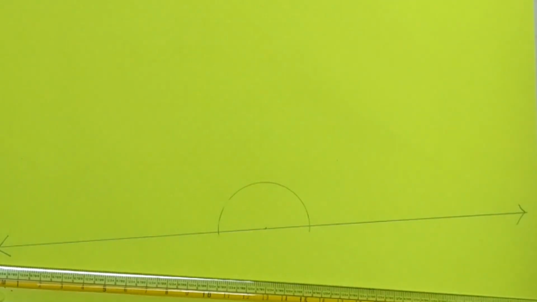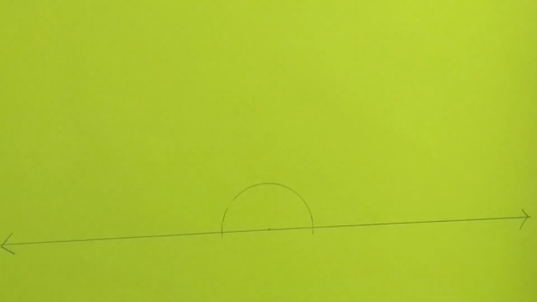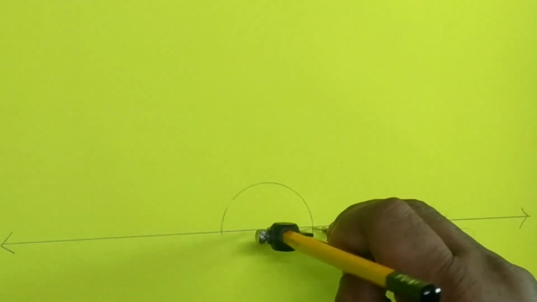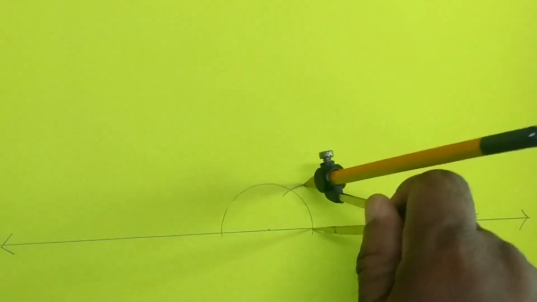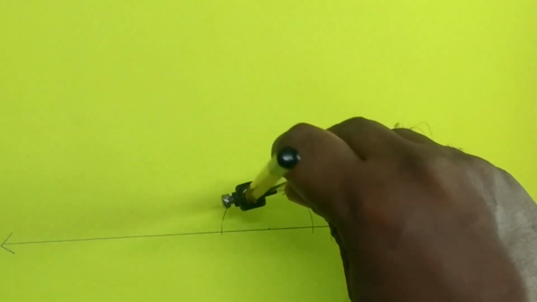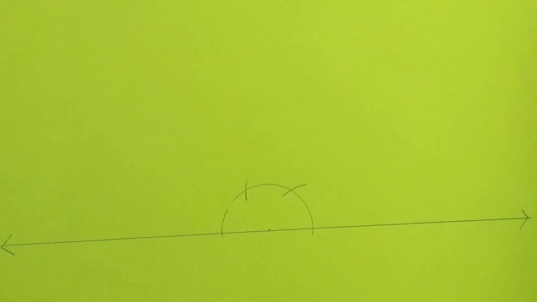Now we know that the angular measure of a semicircle is 180 degree, that is, the angular measure of the arc of a semicircle is 180 degree. Now we'll divide this 180 into 3 parts. So 180 divided by 3 is 60 degree. So first we'll take the same radius of the semicircle and we'll divide it. So 1, 2 and 3 parts. Now each part is of 60 degree.